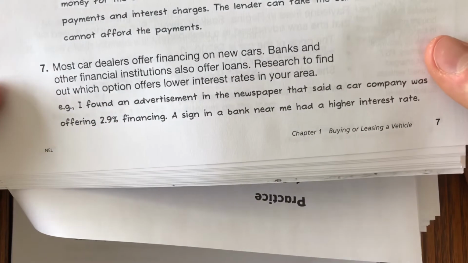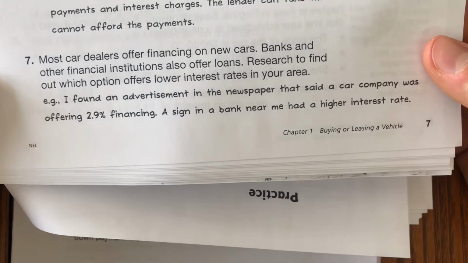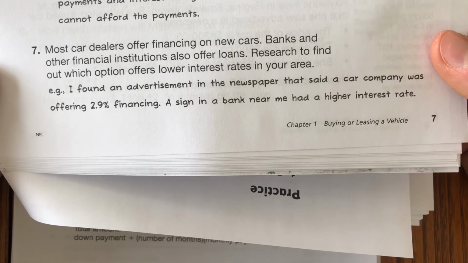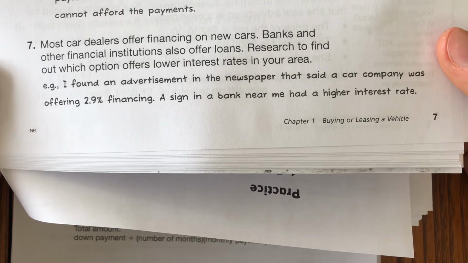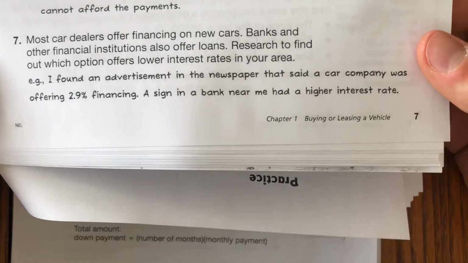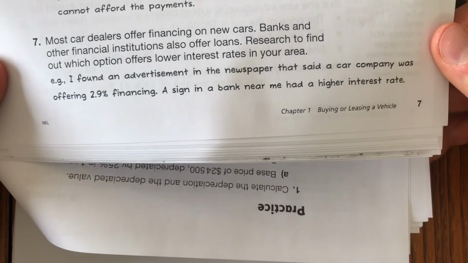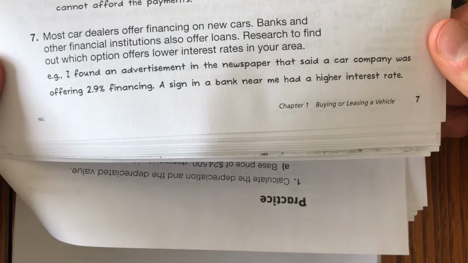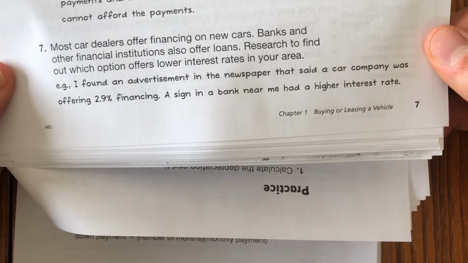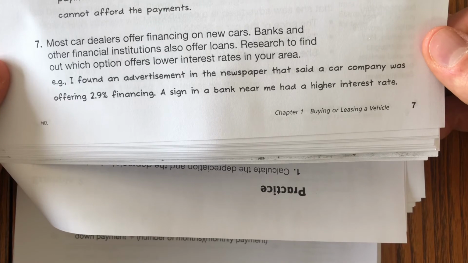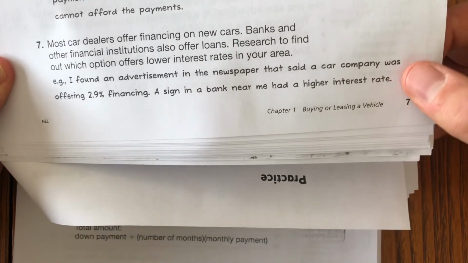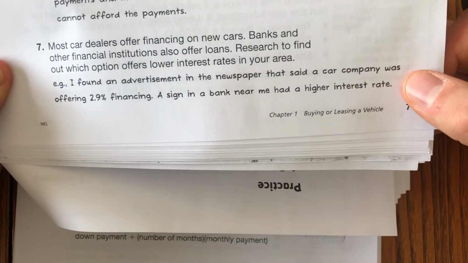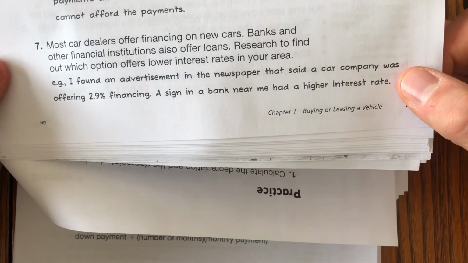And number 7, most car dealers offer financing on new cars. Banks and other financial institutions offer loans. Research to find out which option offers lower interest rates in your area. So the answer in this is they found an advertisement in a newspaper that said a car company was offering 2.9% financing. A sign in the bank near me had a higher interest rate. So it varies from place to place. I would shop around when you want to buy a new car. Same with a house, anything that has a super expensive price tag.